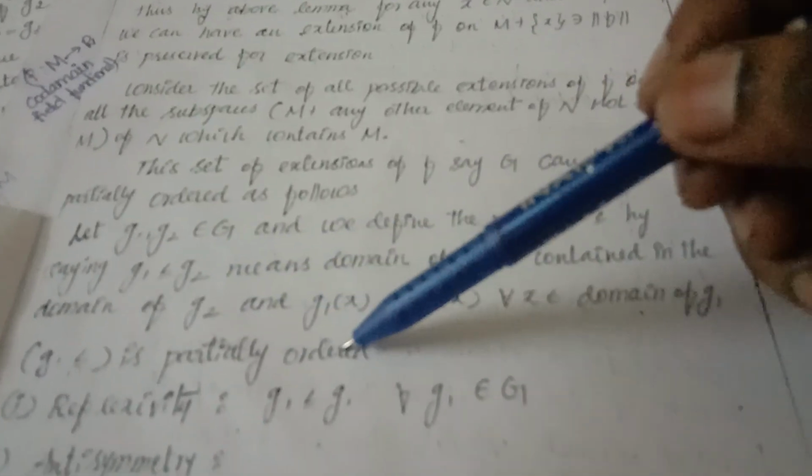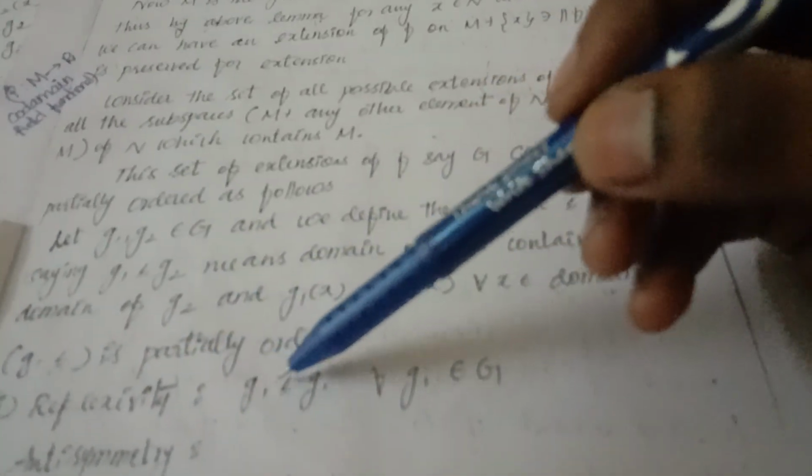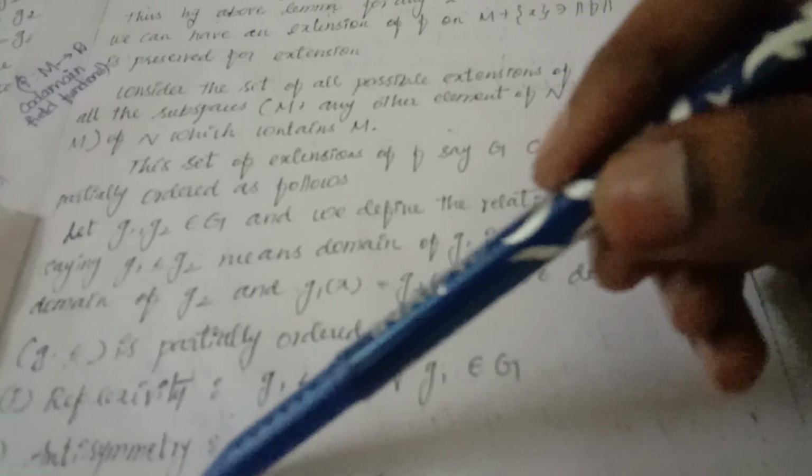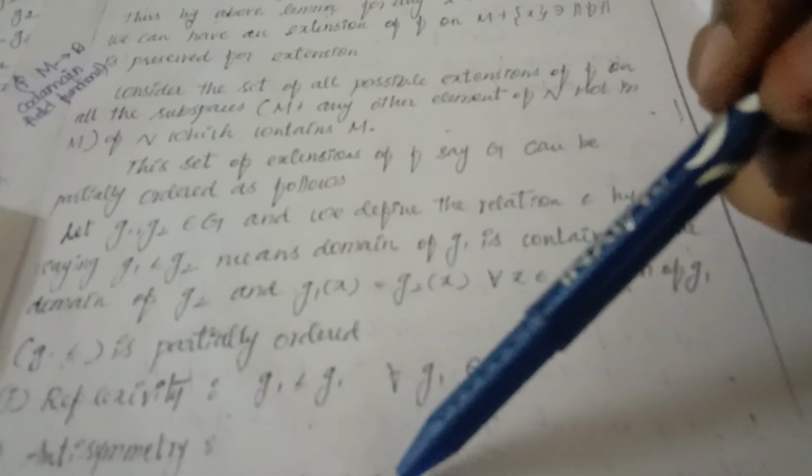We denote it as a partially ordered set. So it should satisfy reflexivity, antisymmetry and transitivity. For reflexivity, g1 is less than or equal to g1 for all g1 belonging to the set G. Antisymmetry: g1 is less than or equal to g2 and g2 is less than or equal to g1.